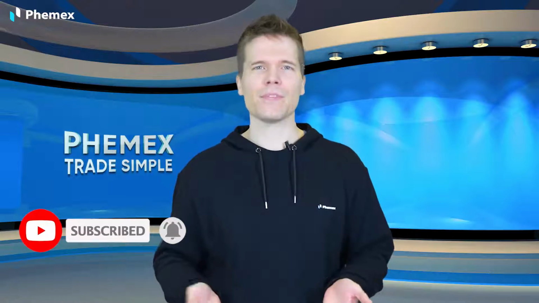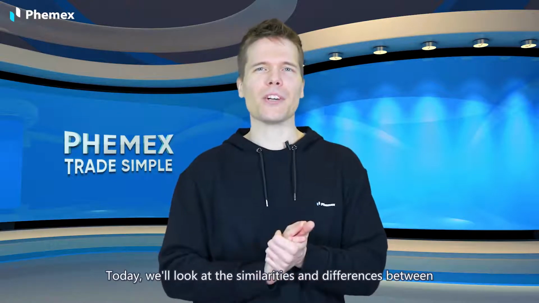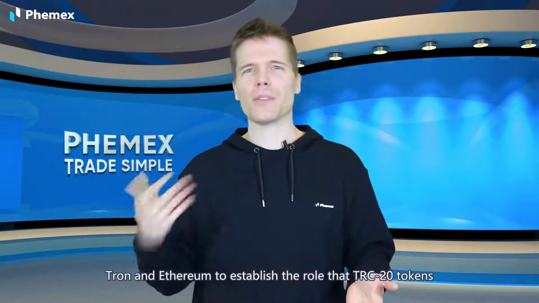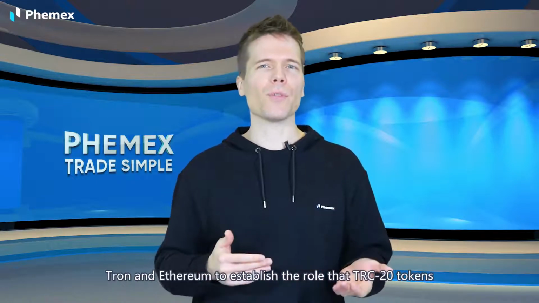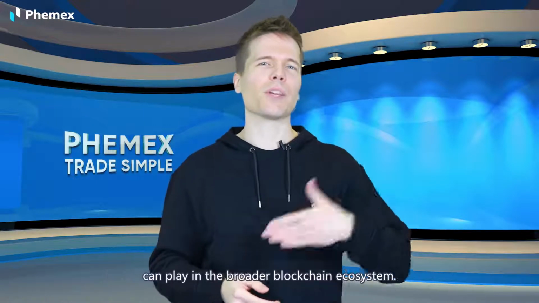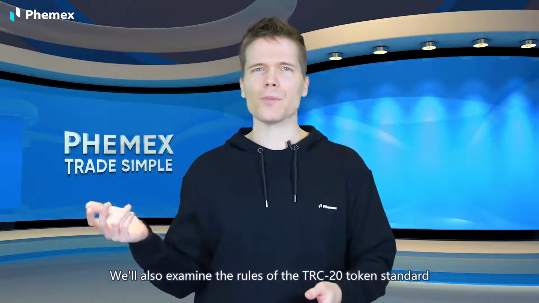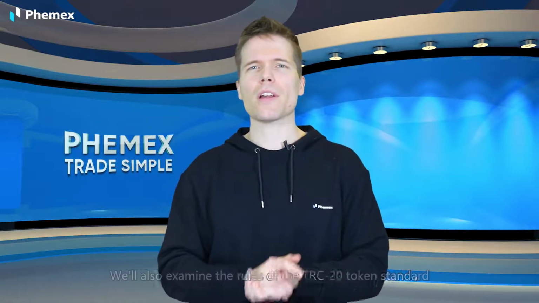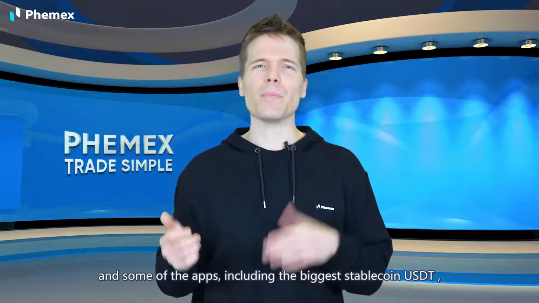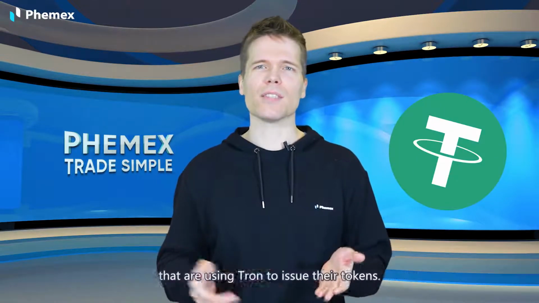Today, we'll look at the similarities and differences between Tron and Ethereum to establish the role that TRC-20 tokens can play in the broader blockchain ecosystem. We'll also examine the rules of the TRC-20 token standard and some of the apps, including the biggest stablecoin, USDT, that are using Tron to issue their tokens.